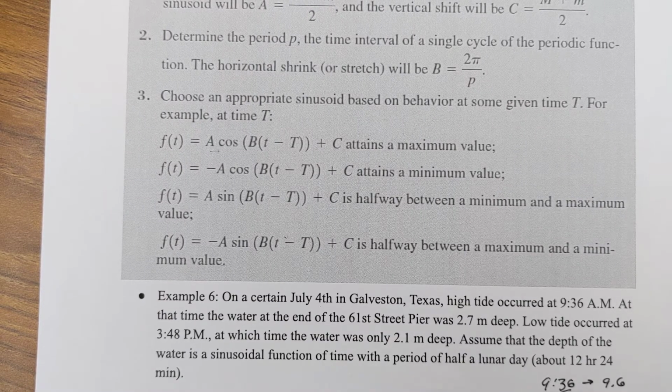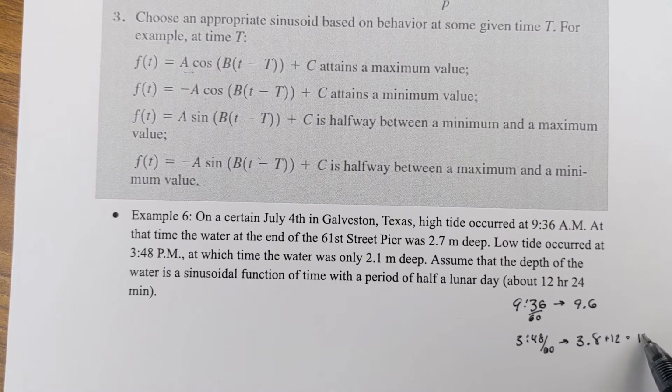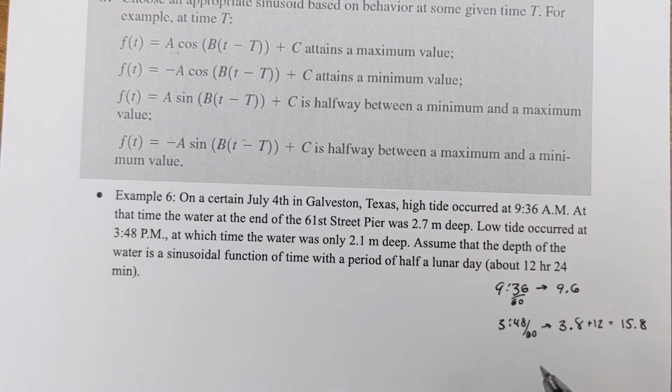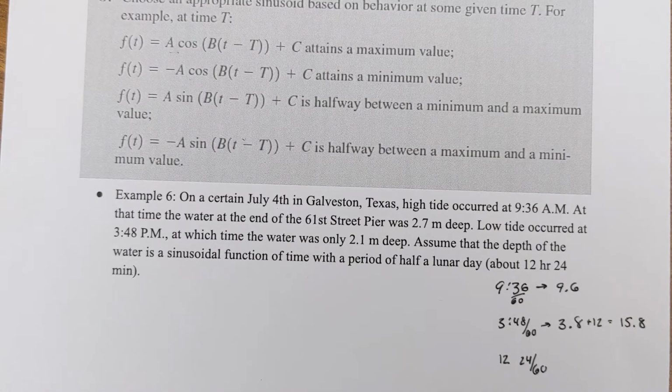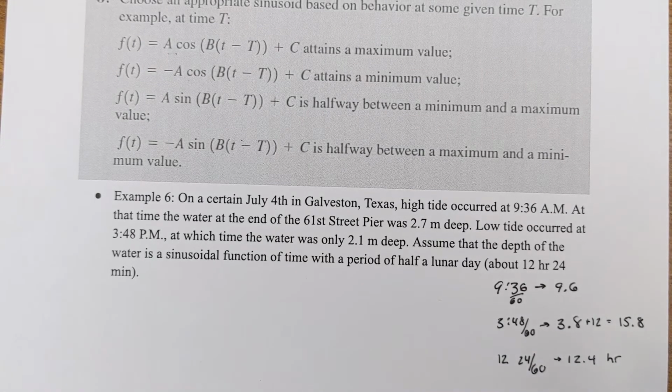The trick here, though, is this is PM, so I have to add 12 to it. Essentially, I'm doing kind of a military time here, so this is 15.8 hours after midnight. And then for my 12 hours and 24 minutes for the period, divide 24 by 60. The period is actually 12.4 hours. So that's everything in terms of hours.